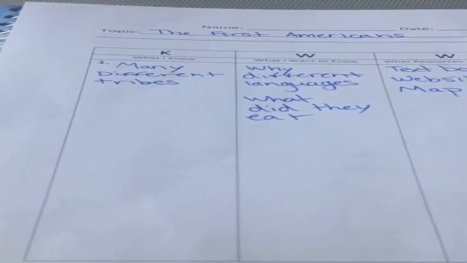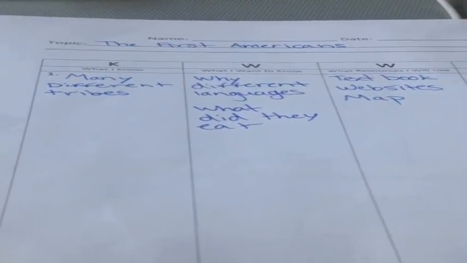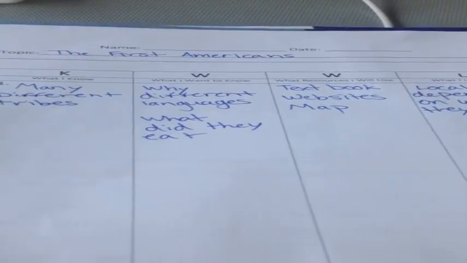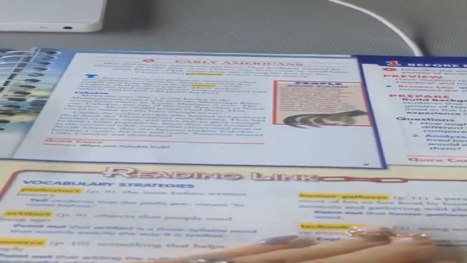Now for this, I put what I already know. I know there's many different tribes in the US. And then before I filled out the rest, I took a little picture walk through the text. So we looked at, you can see there are different tribes represented, etc.